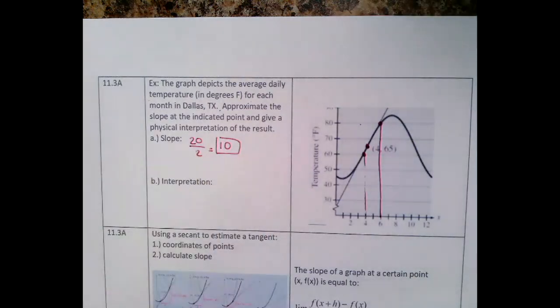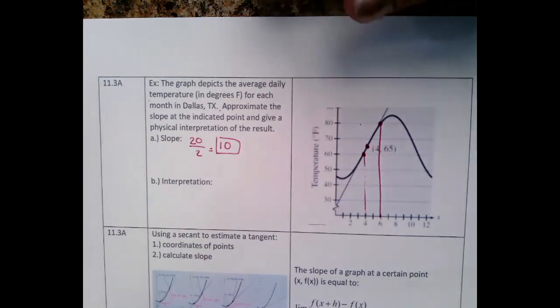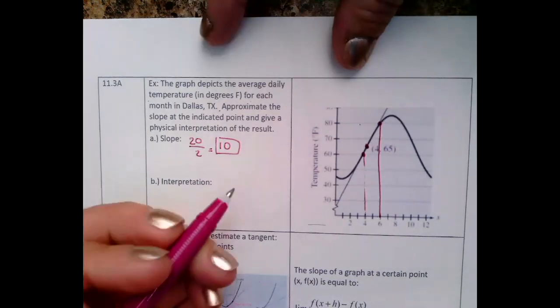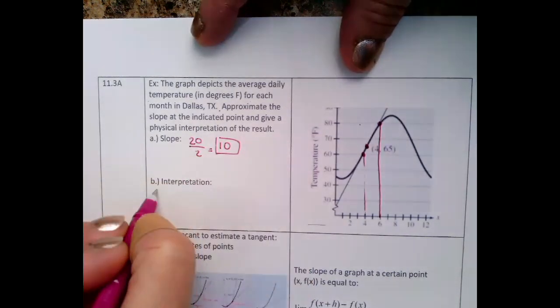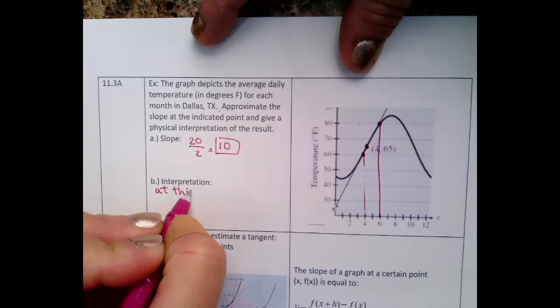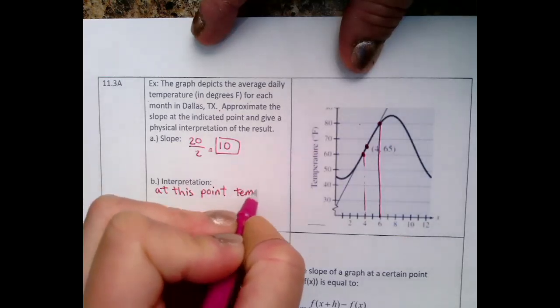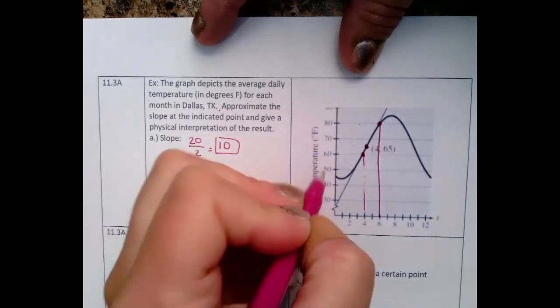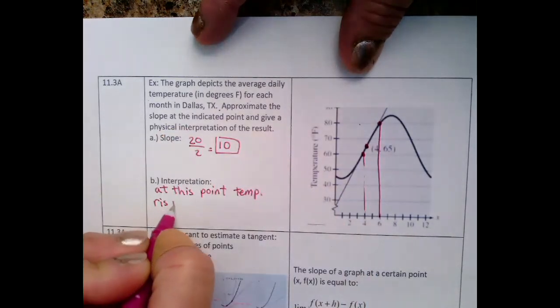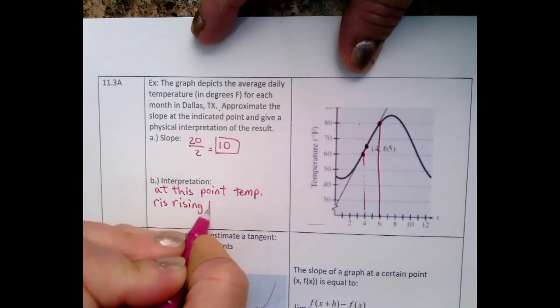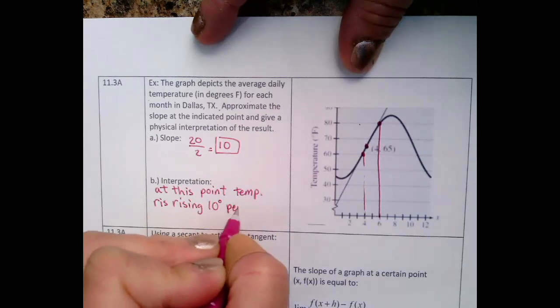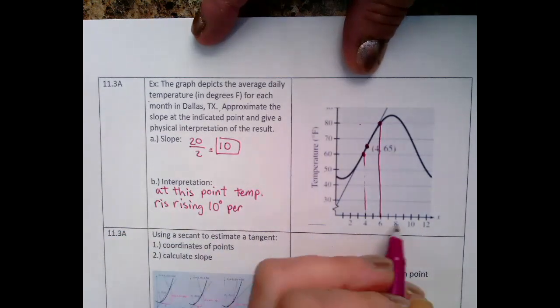My approximate slope is 10 degrees, or 10. What that means is at this point our temperature is rising 10 degrees per month.